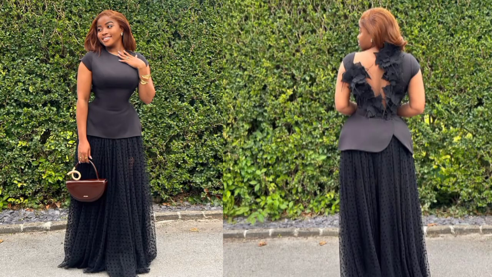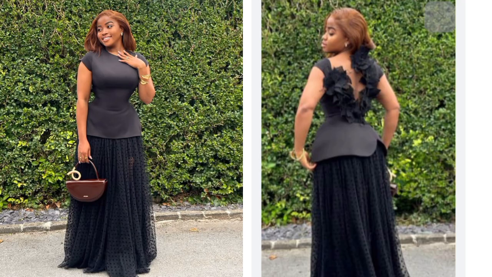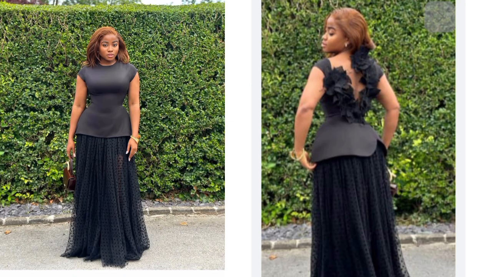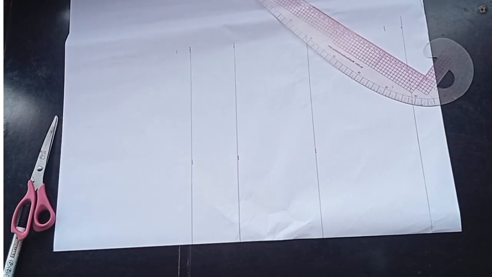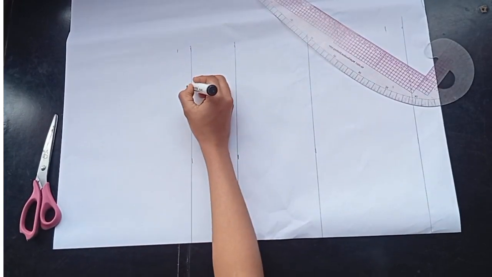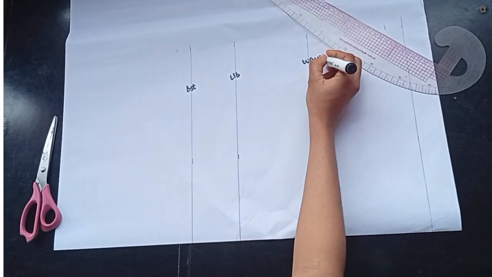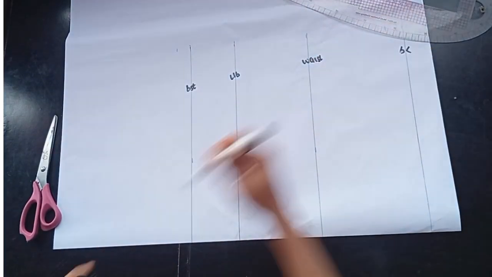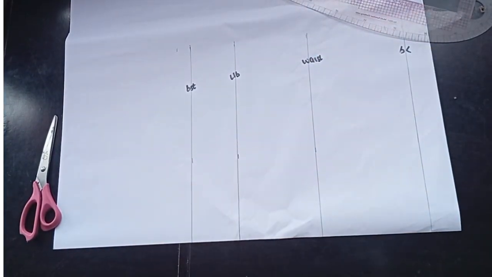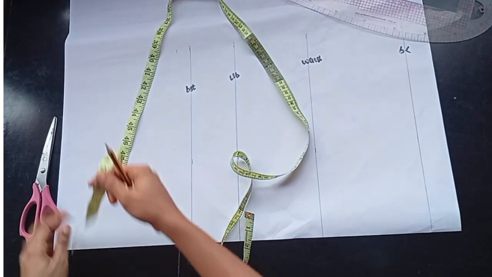In this video, I'll be sharing with you a tutorial on how to cut this stylish conical dress with a stylish back pattern. To start, here is my pattern and I've gone ahead to mark out my basic measurement. This is my shoulder to bust, shoulder to under bust, shoulder to waist. Next is my blouse length. Total length of my blouse is 23, which is about 6 inches after my waistline.